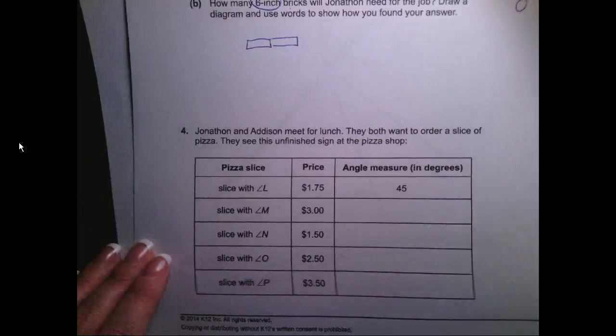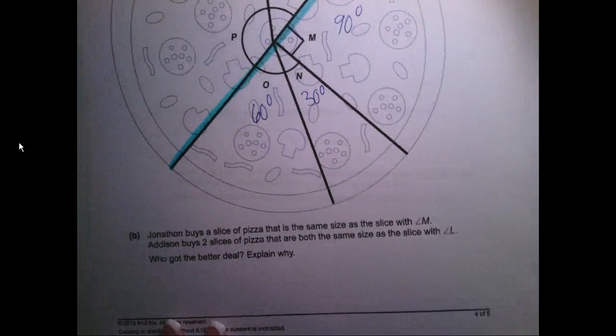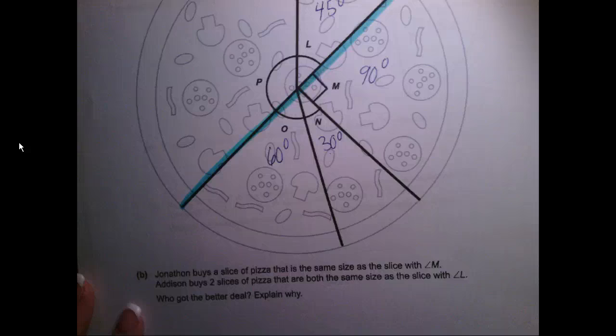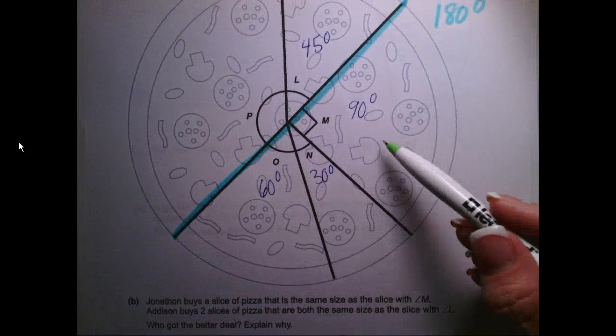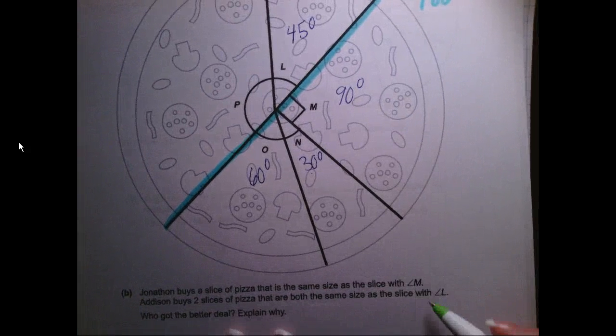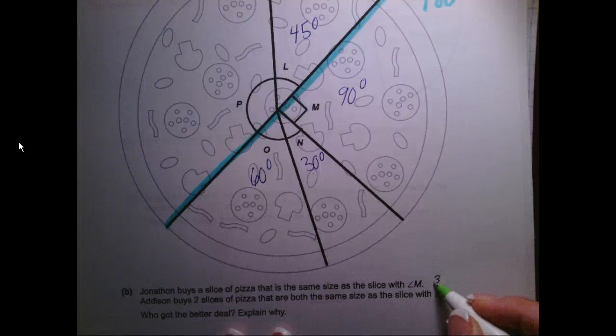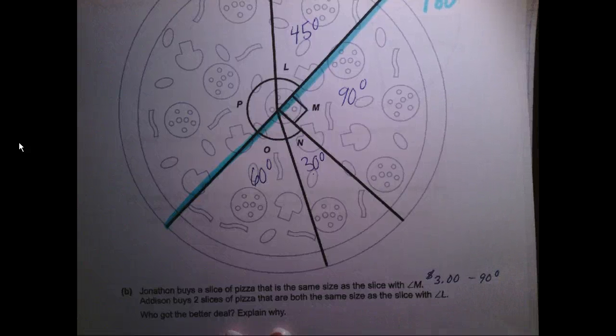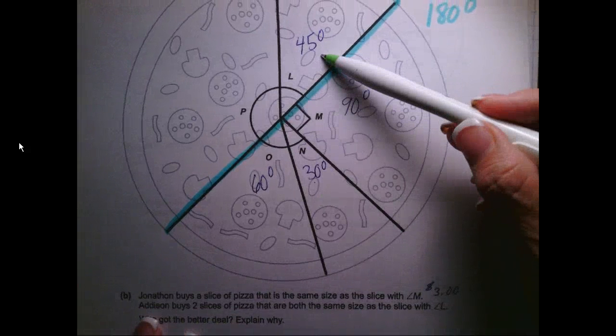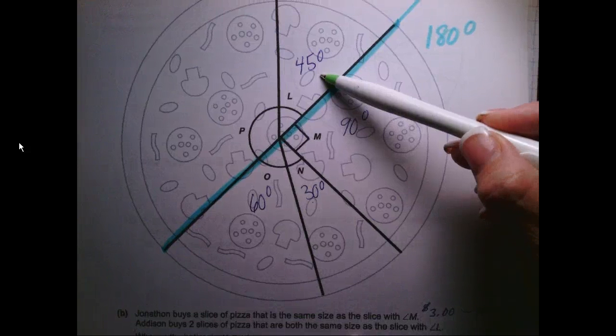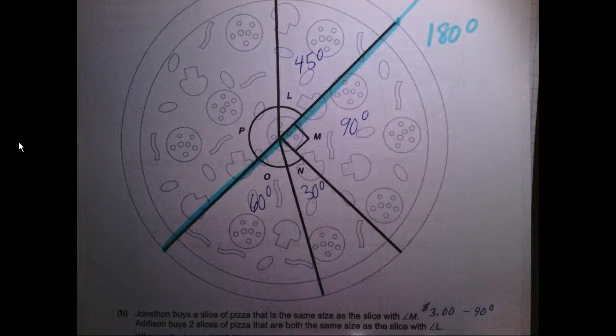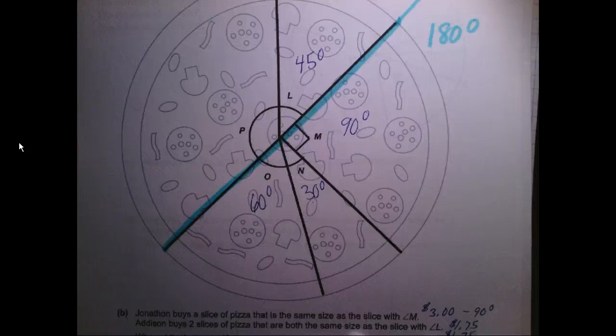Now, there is a part B to this question, and it says, Jonathan buys a slice of pizza that's the same size as slice M. So slice M, if we looked at the chart, was $3, and it's 90 degrees. And it says Addison buys 2 slices of pizza that are both the same size as the slice L. And if I look back at the chart, I see that slice L is $1.75, and she buys 2 of those. And each of those are 45 degrees.